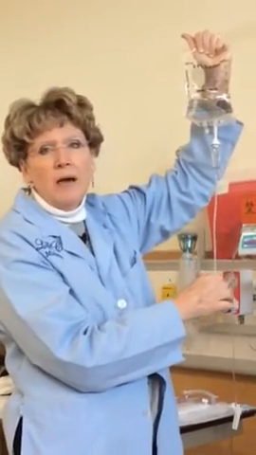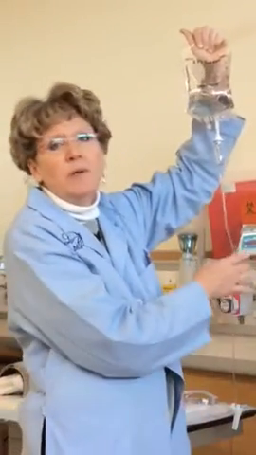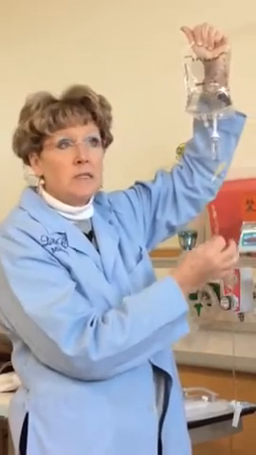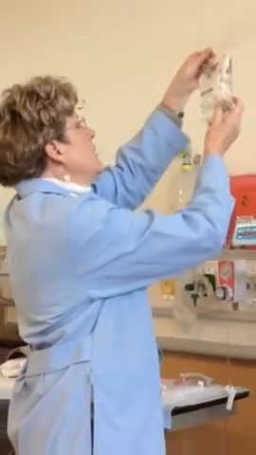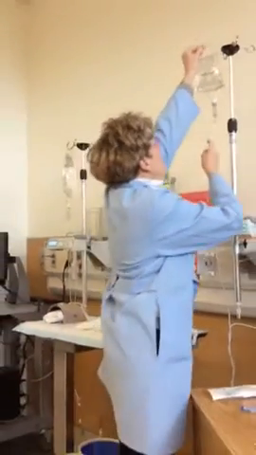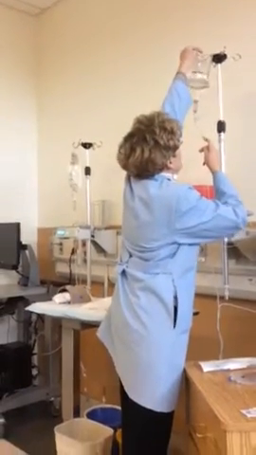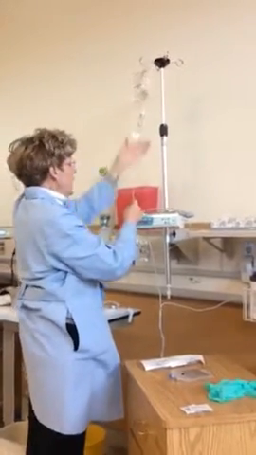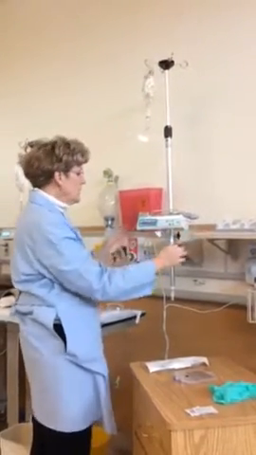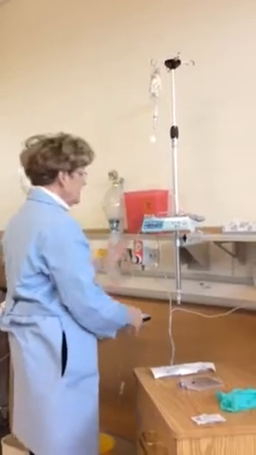And then when we come back, once the IV piggyback has run in, we're going to need to discontinue this line and flush their intermittent device. So we've got our saline bag at 0.9% sodium chloride. It's in the pump, so I need to get my pump set first and get this running.